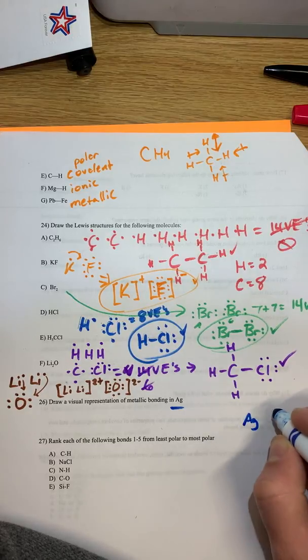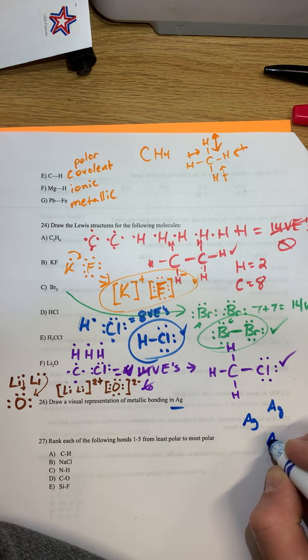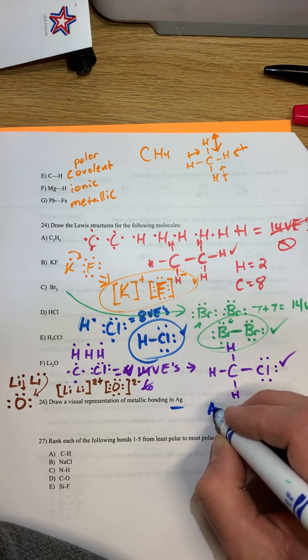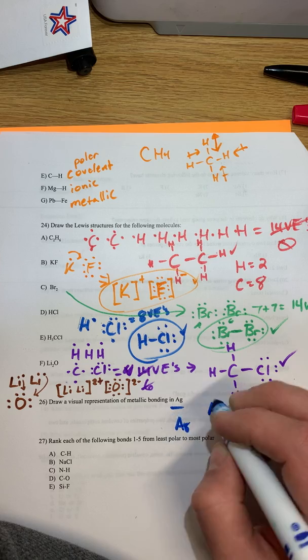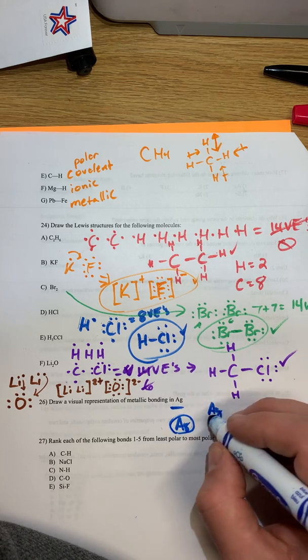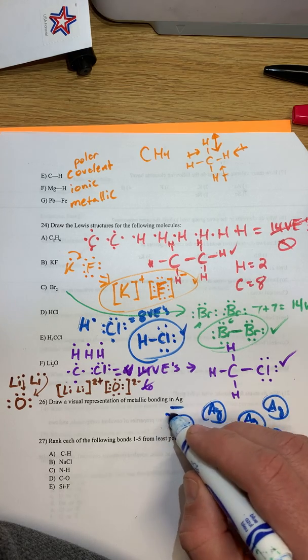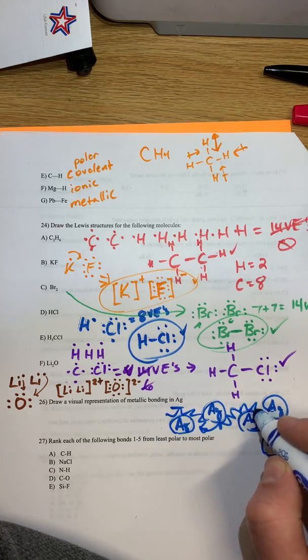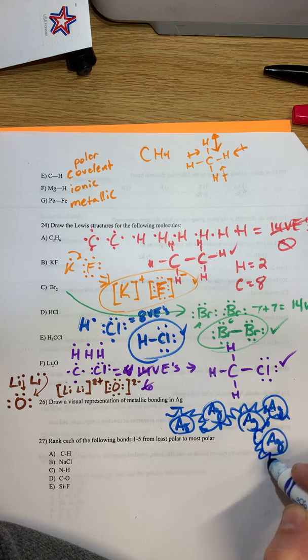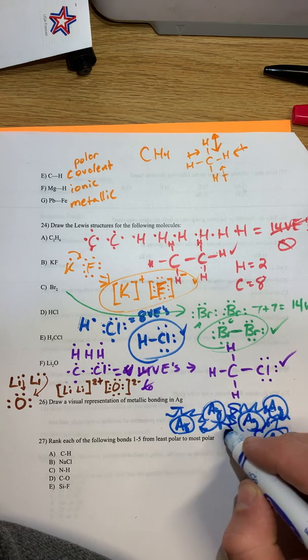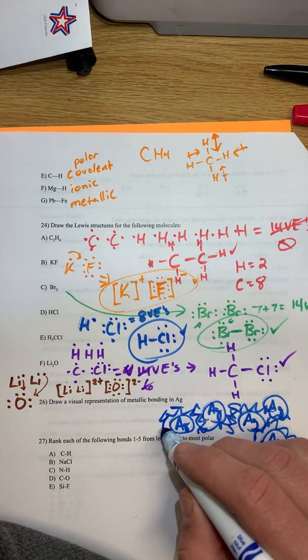So the way that this was drawn in the literature that I gave you is they drew an Ag to show the nucleus of these silver atoms. And then they drew this sort of craziness happening in between. And this craziness represents the electrons, right?